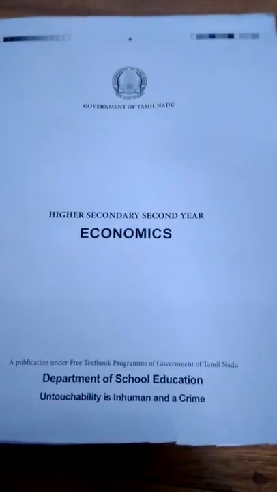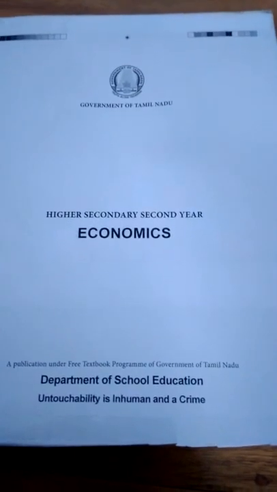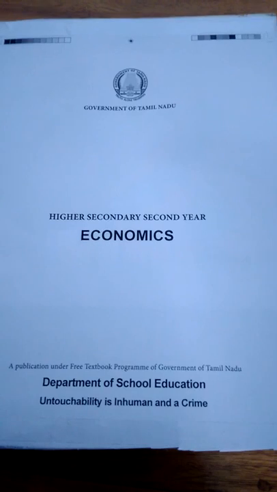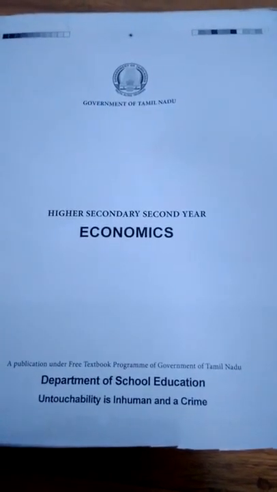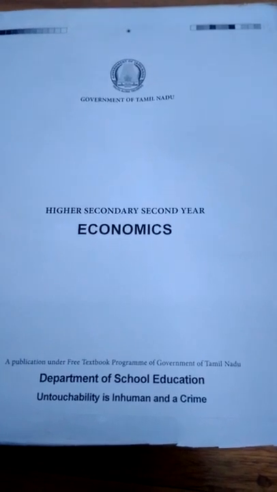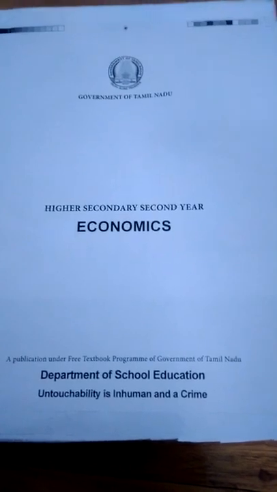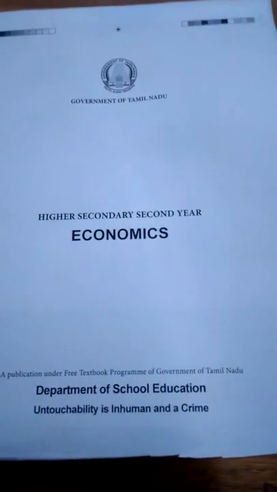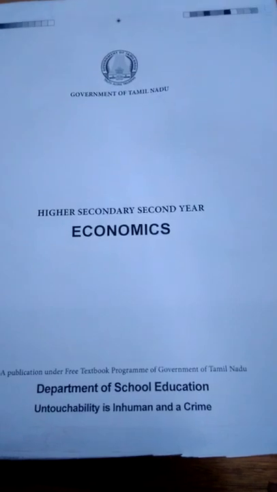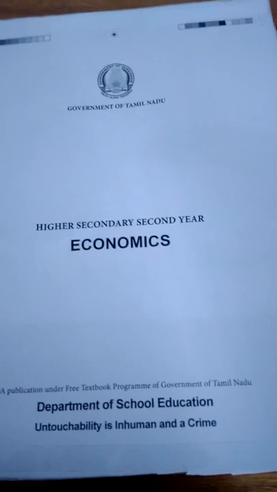When we are studying micro and macroeconomics, in the name itself we can understand the meaning of micro and macro. Micro means small, and macro means large. So microeconomics is the study of economic action of individual units.